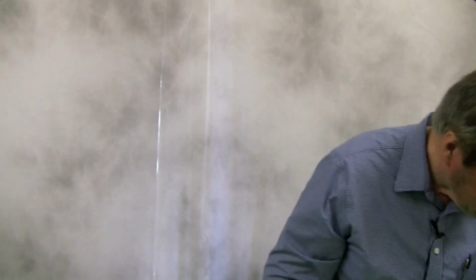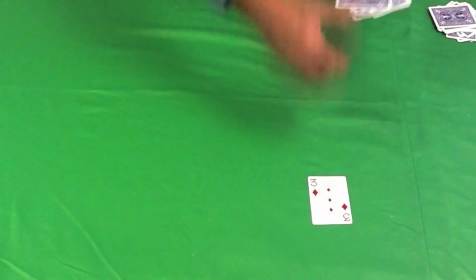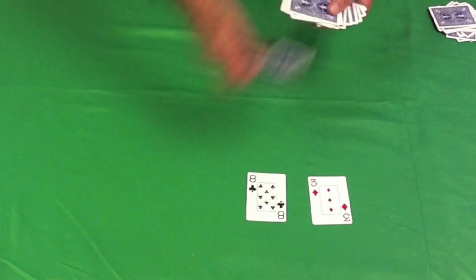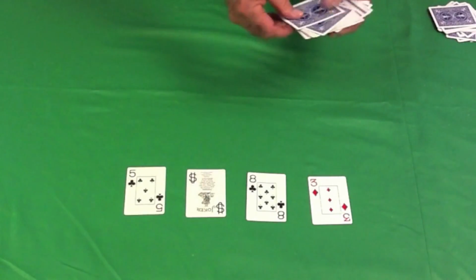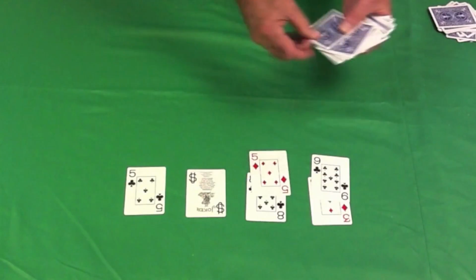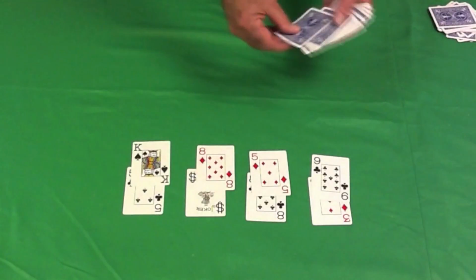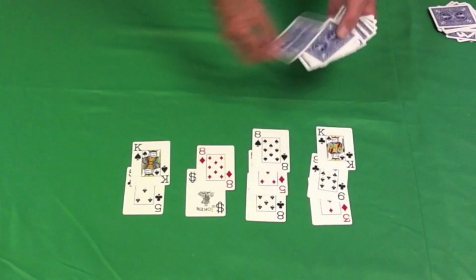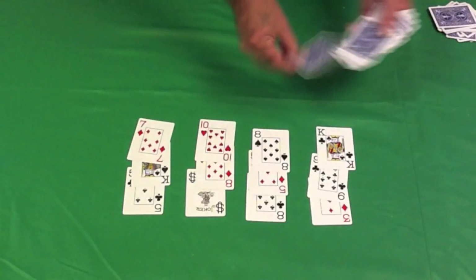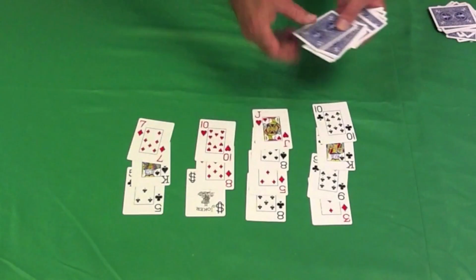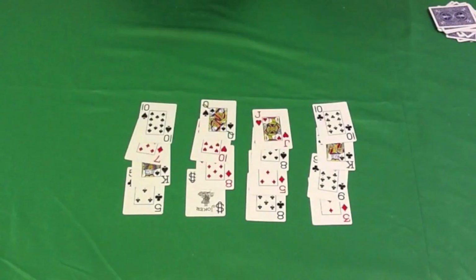Would you like to know how to do it? I'll show you. We start out by putting down 16 cards. Now so far, you won't have any trouble doing this, right? You can lay down those 16 cards that way. And then someone selects a card. Select a card. I'm looking this time because I'm going to be showing you how to do the trick.